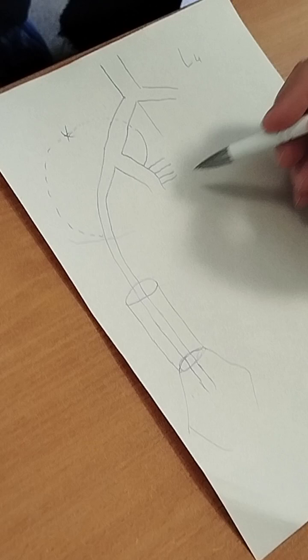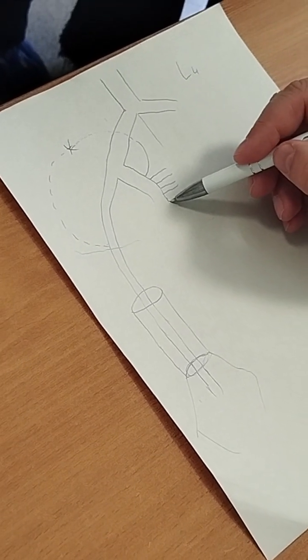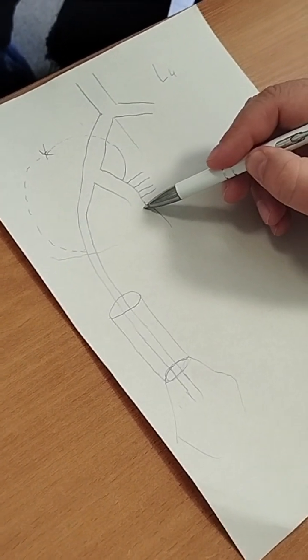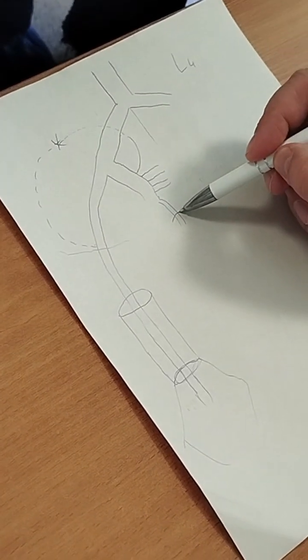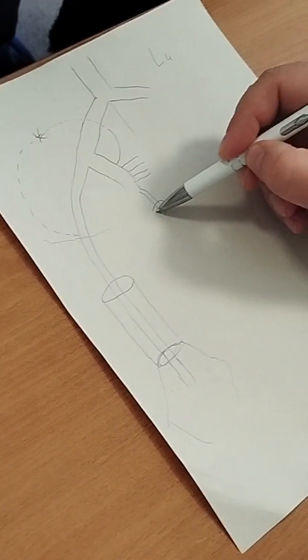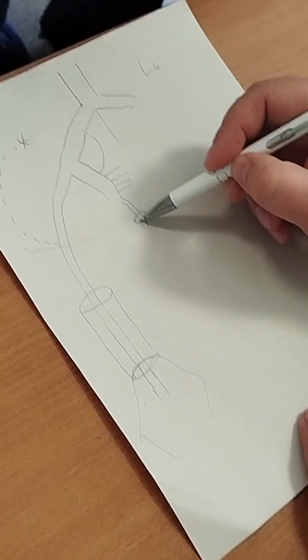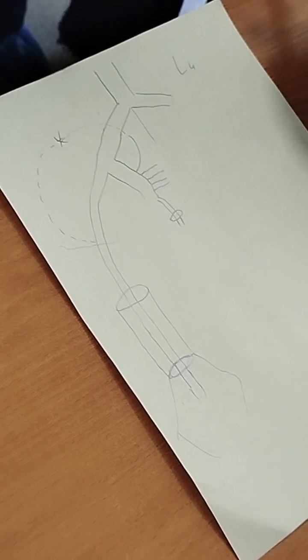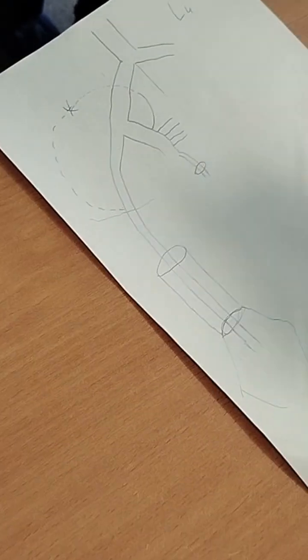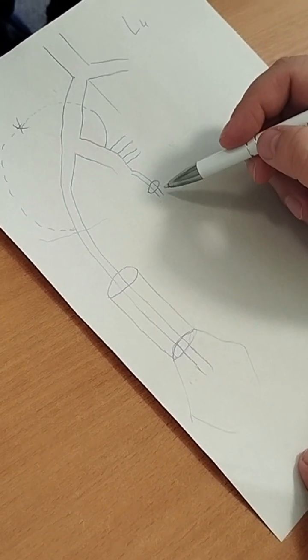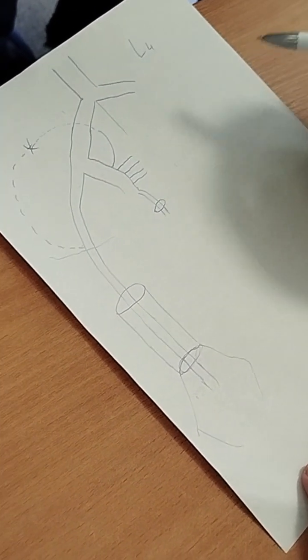Then the next parietal branch is the arteria glutea superior. The superior gluteal artery leaves the pelvis through the suprapiriform foramen and supplies musculus gluteus medius, minimus, and musculus piriformis. It also supplies the capsule of the hip joint.